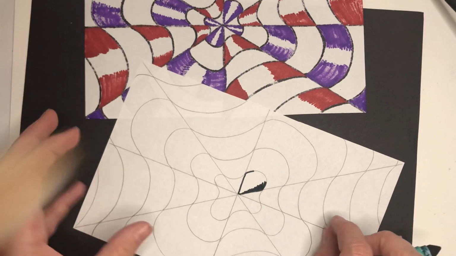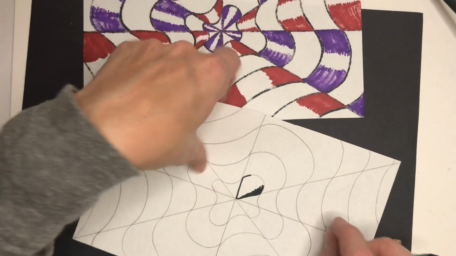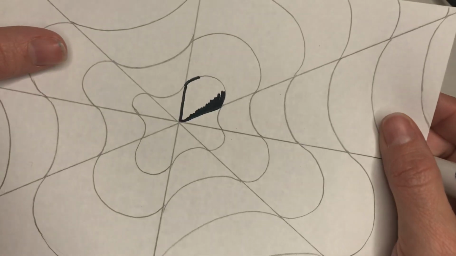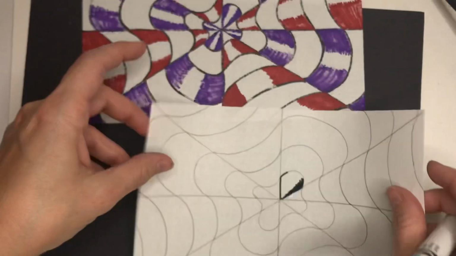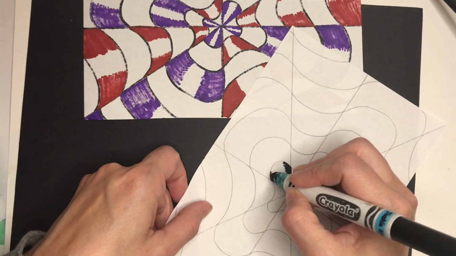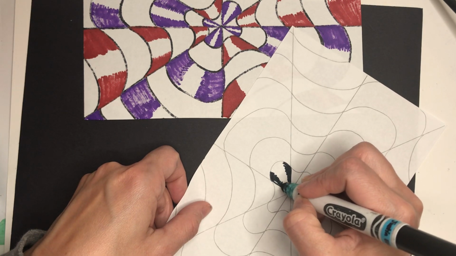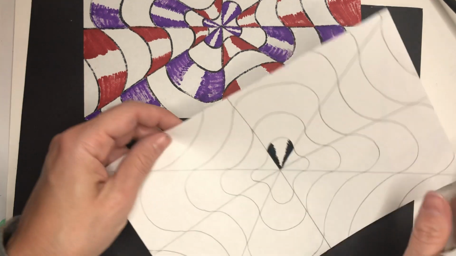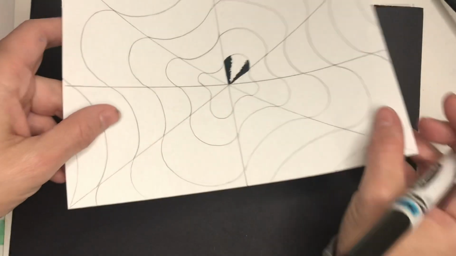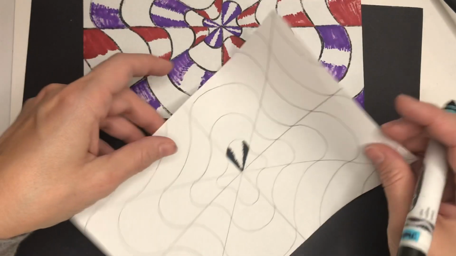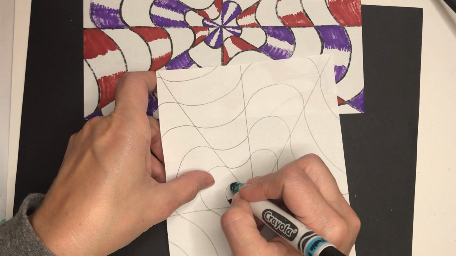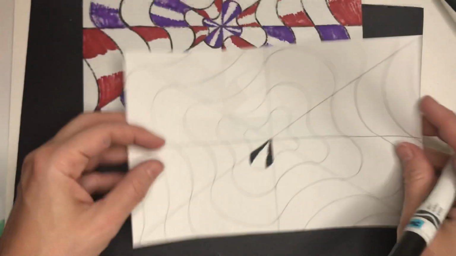So you can see how we left it kind of a jagged edge there. Alright, and then I'm going to turn and do the other side. It gets skinnier as it goes to the top. Alright, so I've left a little white in it. That might be a little bit too much, but I can always go back and add more marker later.